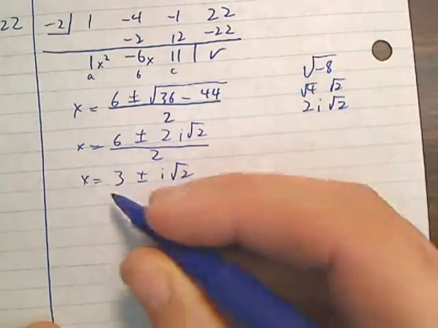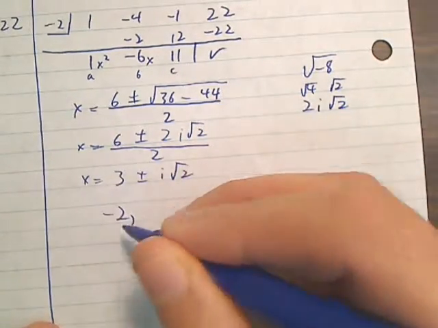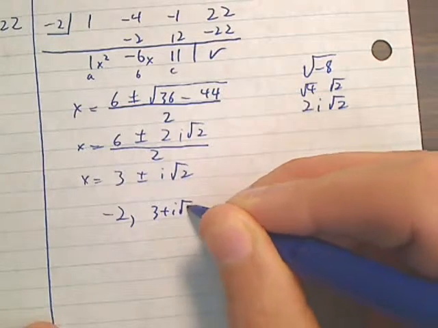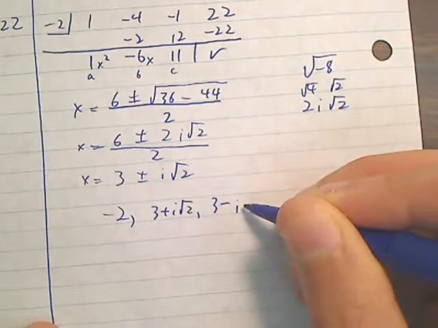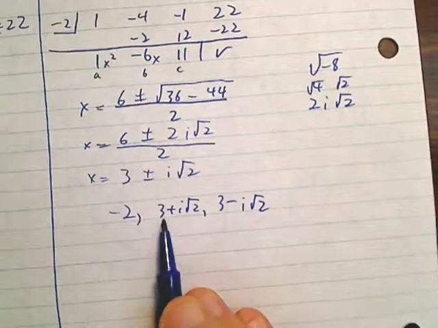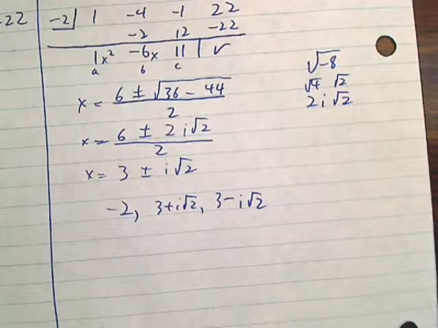So your solutions are negative 2, 3 plus i square root 2, 3 minus i square root 2. And if you write it just with the plus or minus like there, that will be fine. I'm just trying to make a point.